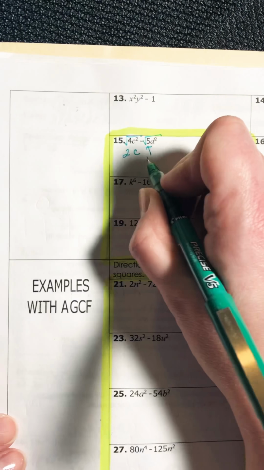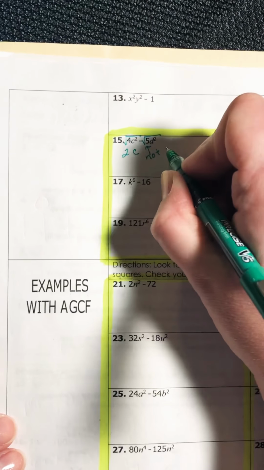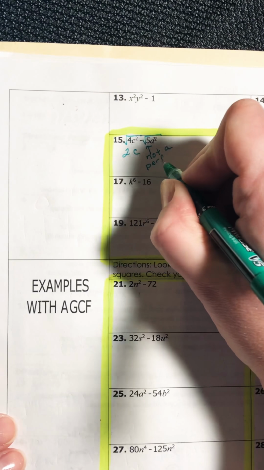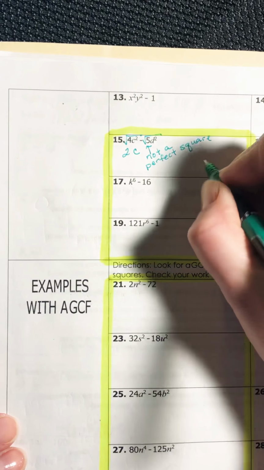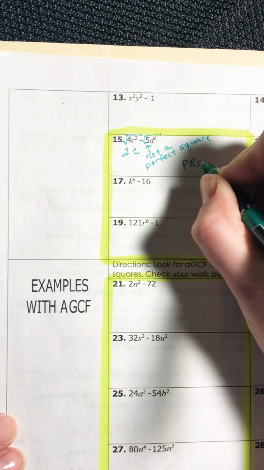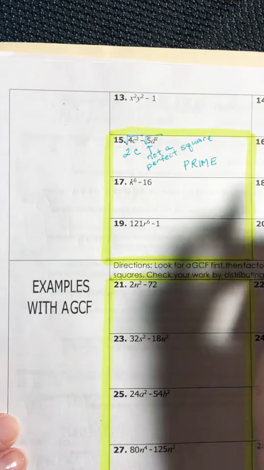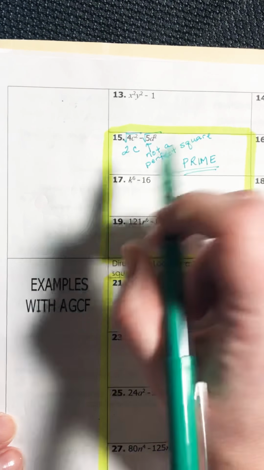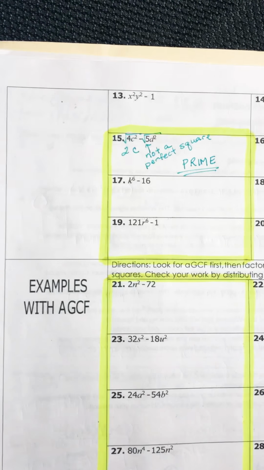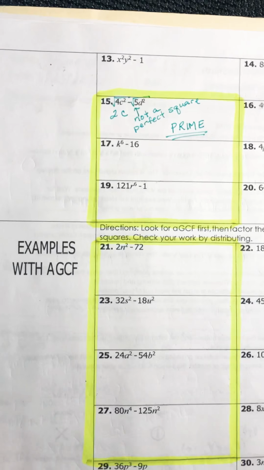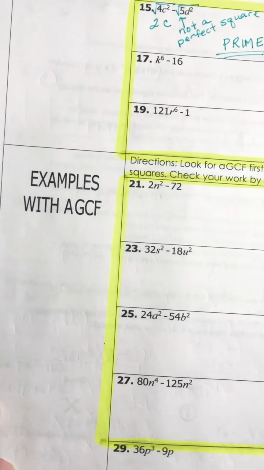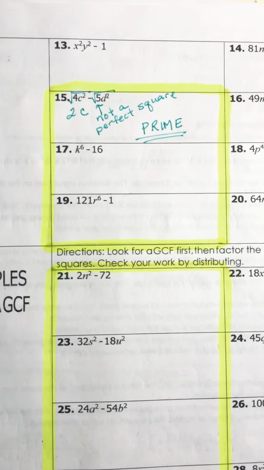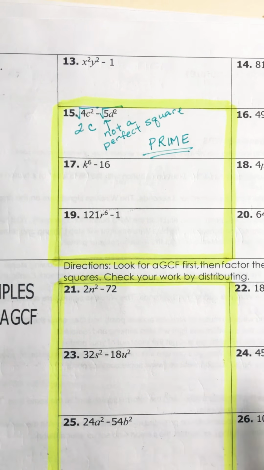So since this one is not a square, or I should say not a perfect square, number 15 is prime. Okay? We're only going to be able to factor these if both of the things are true. If it's a difference and both terms are perfect squares, then we can factor them. Okay, but 15 is prime because we are not able to factor it the way we did the others on the other side.